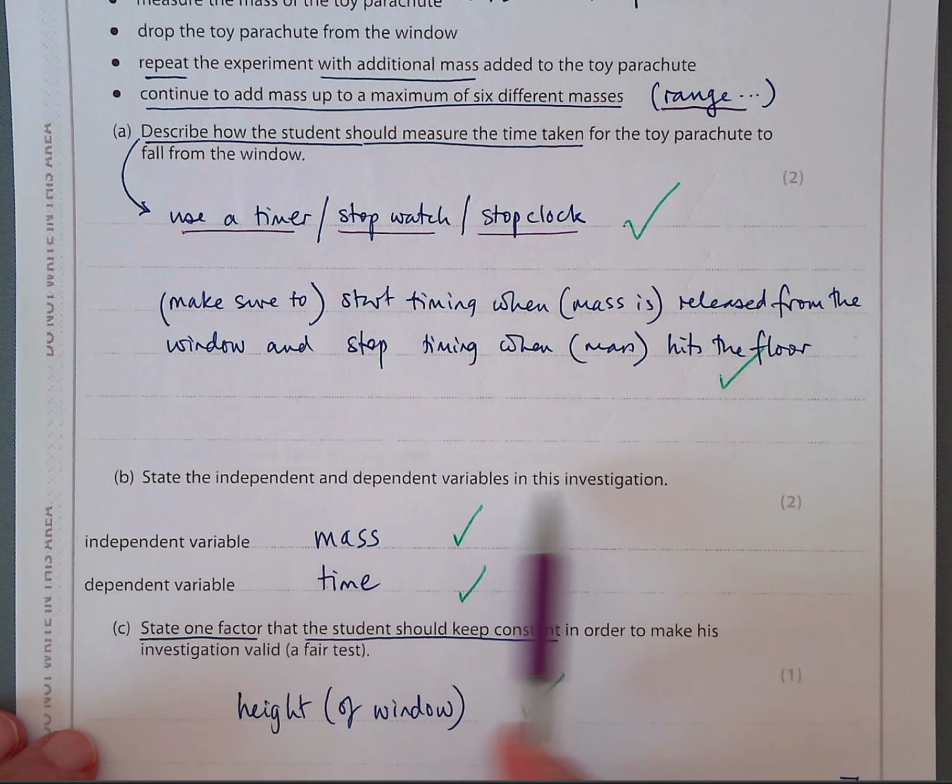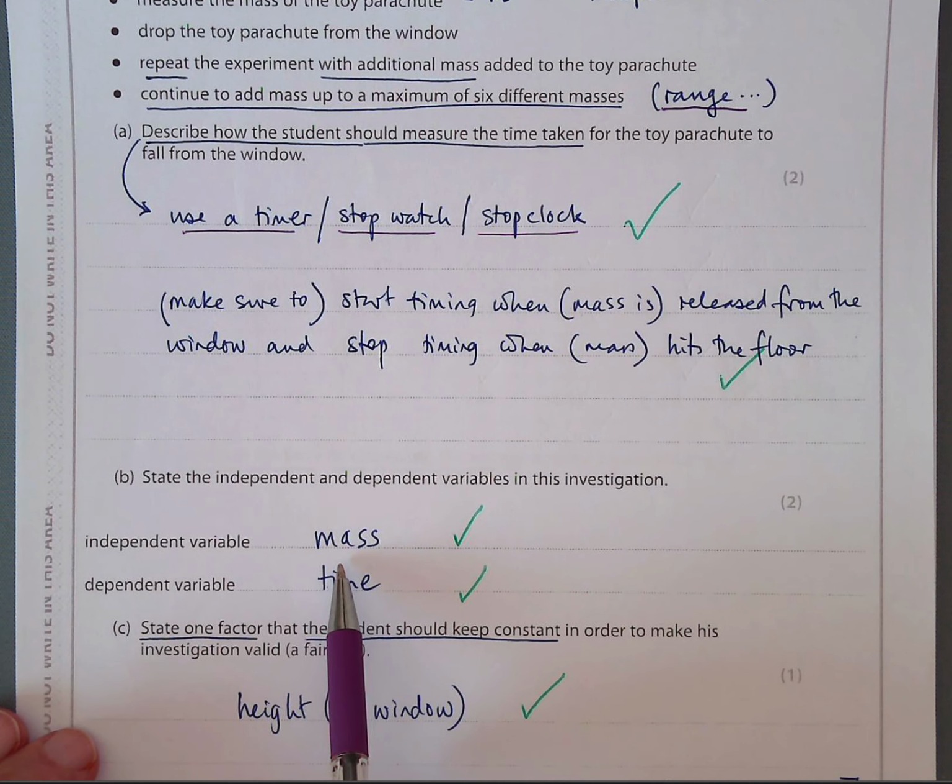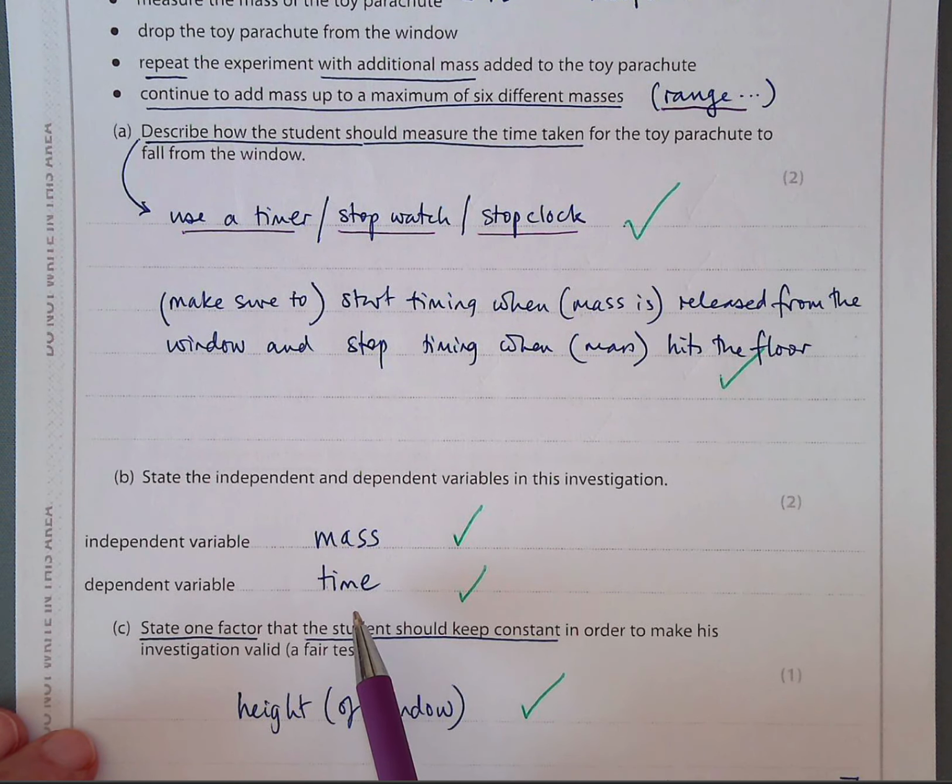State the independent variable in this investigation. Well, the independent variable is the thing that you choose to change. That's the mass, and the time depends on the mass. So you change the mass, the time will change. Okay, because the parachute won't be able to do so much if the mass is too high. The parachute will just resist the motion.